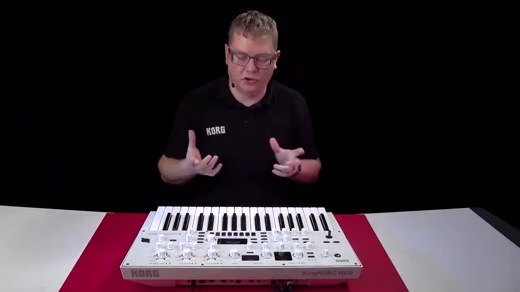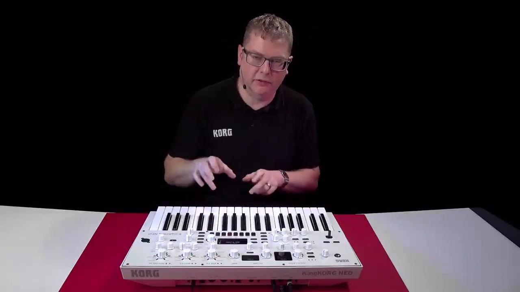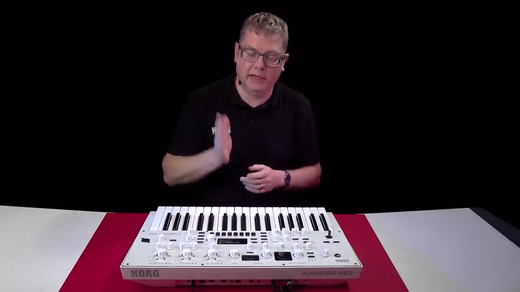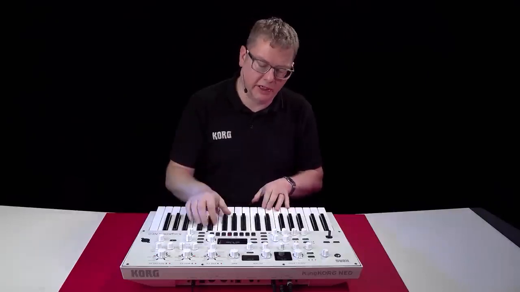Another mode you can put it in is called trigger mode, and that allows you to play in a slightly different way. You can play a chord and that will just repeat that chord, but it works particularly well when you're using delays like this.